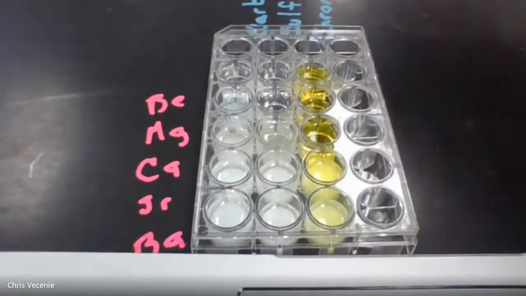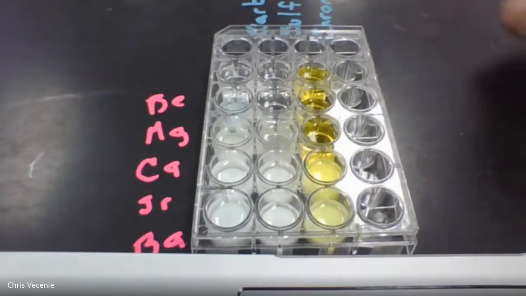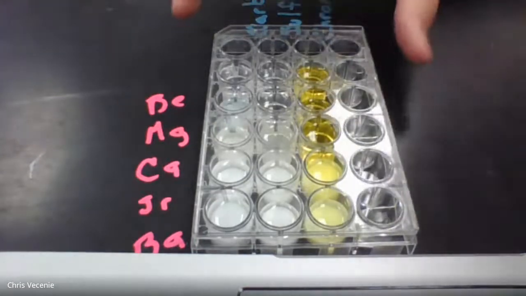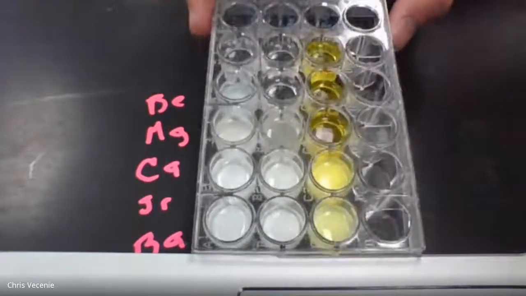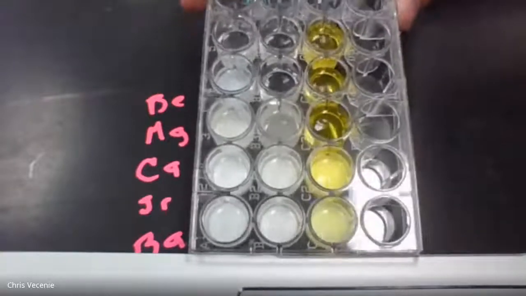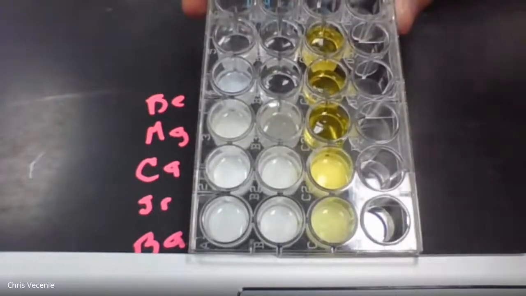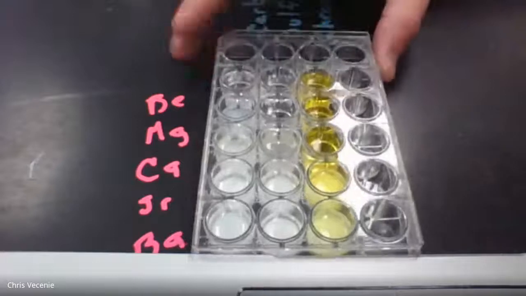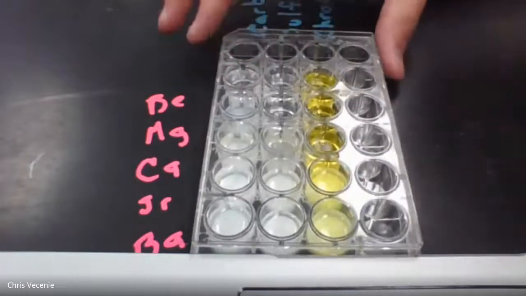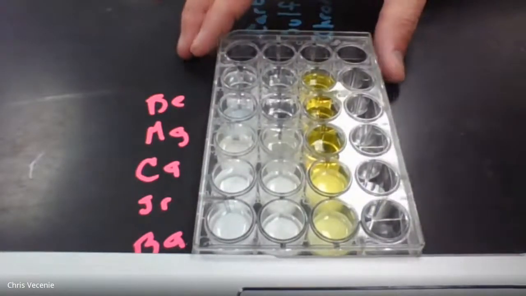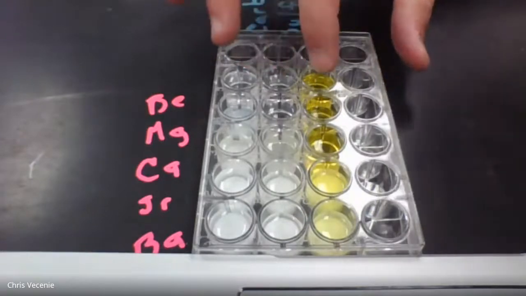All right, so what I want you to do is make observations on your well plate in terms of the amount of solid that you're seeing as you work your way down. And remember, the top row is empty. There's no liquids in that because we didn't need it. The second row, these are my berylliums.